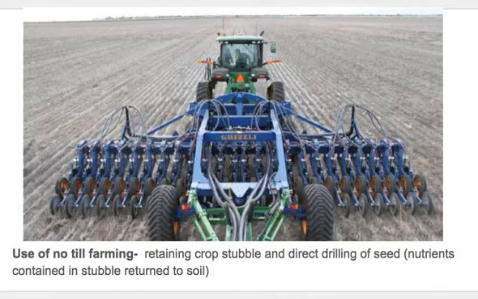Now we're going to go back and look at something we talked about at the beginning, and this is to do with looking at nutrients in the soil. The use of no-till farming, retaining crop stubble, and the direct drilling of seeds can help keep those nutrients contained in the soil, because that stubble will break down. It will then return those nutrients back to the soil.